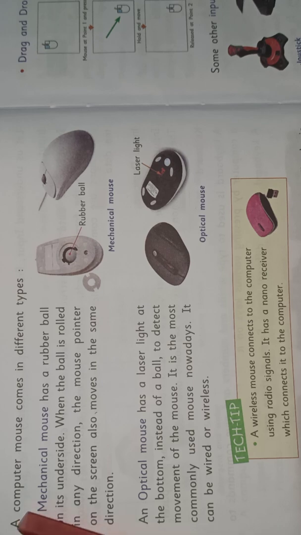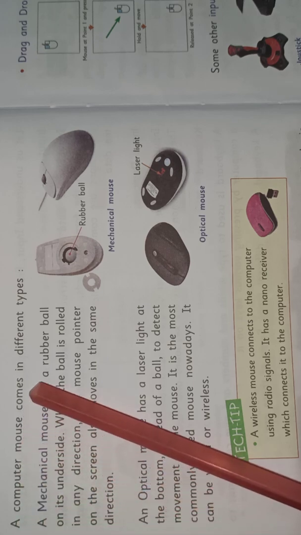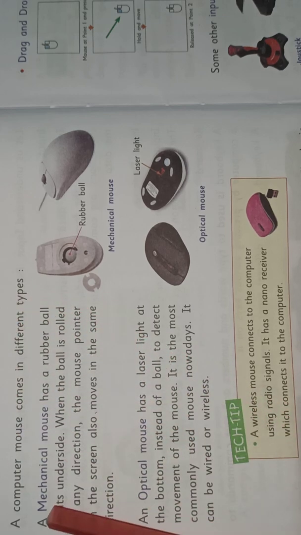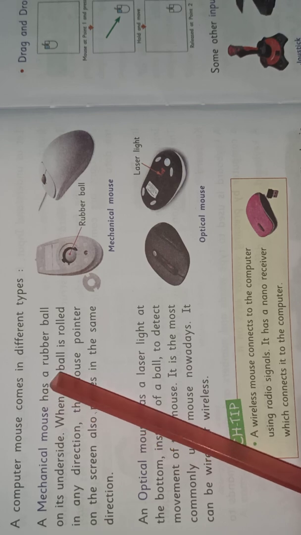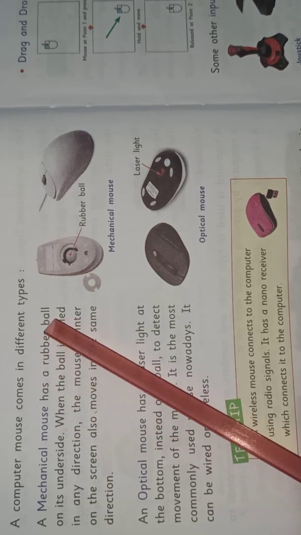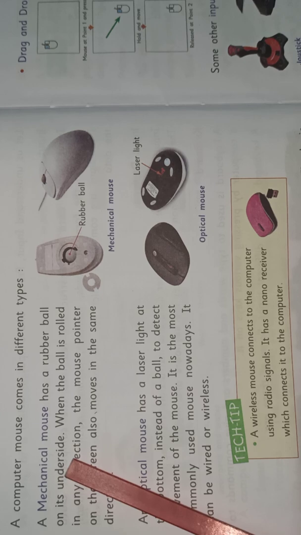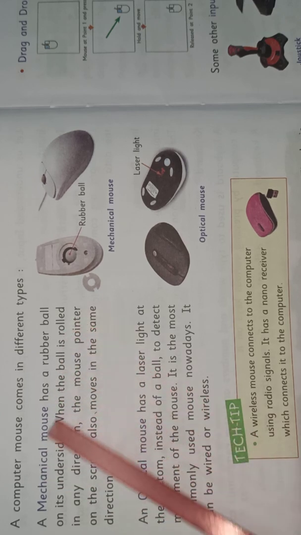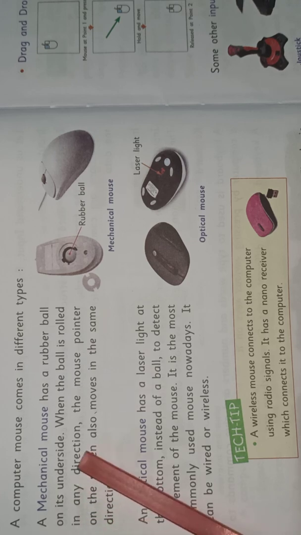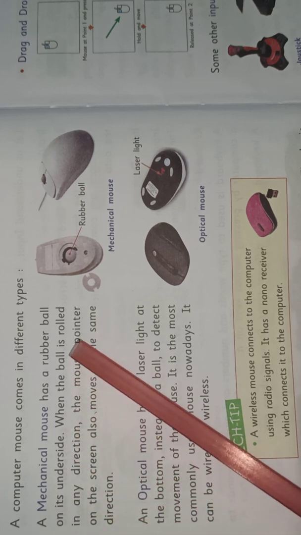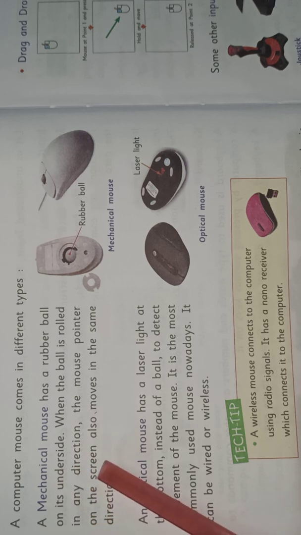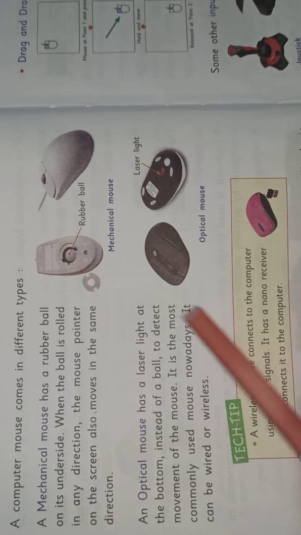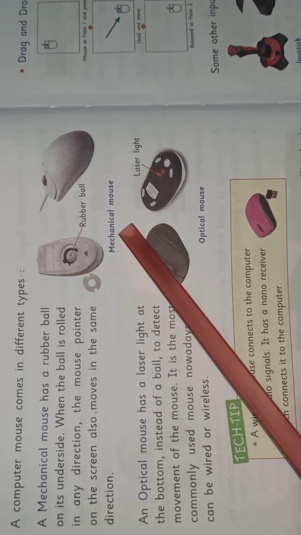A computer mouse comes in different types. A mechanical mouse has a rubber ball on its underside. When the ball is rolled in any direction, the mouse pointer on the screen also moves in the same direction. You can see here it is a mechanical mouse.